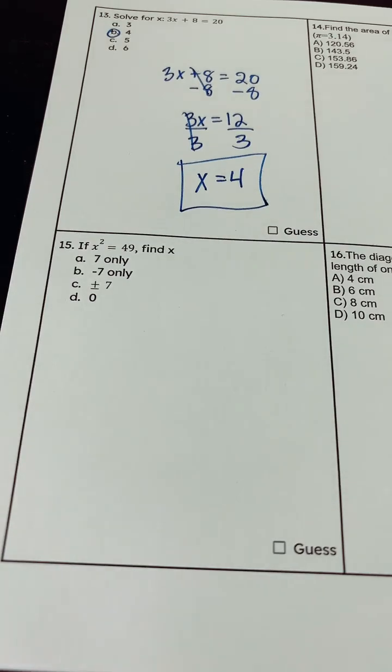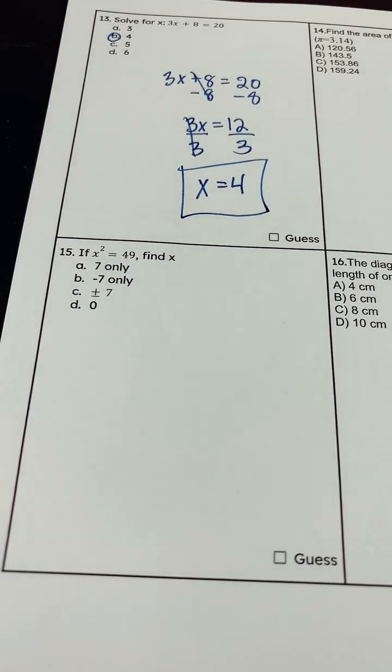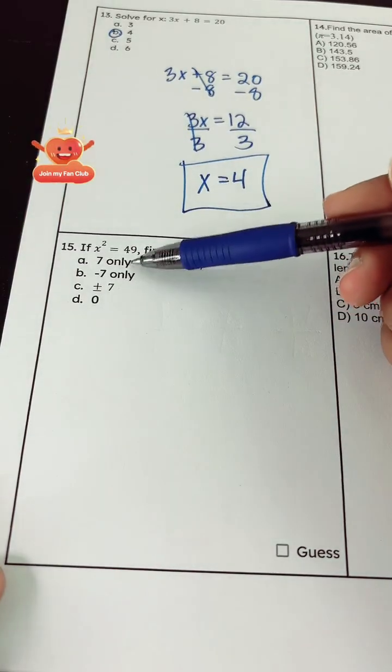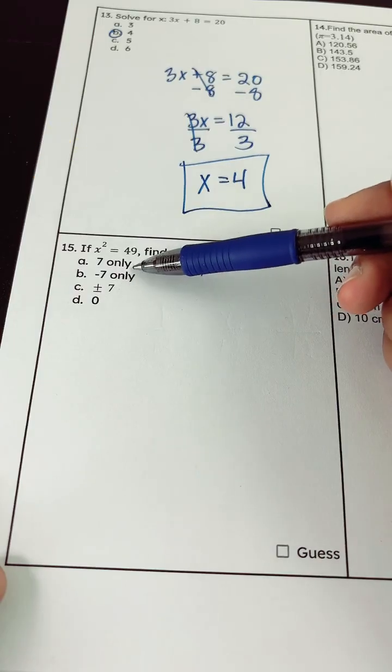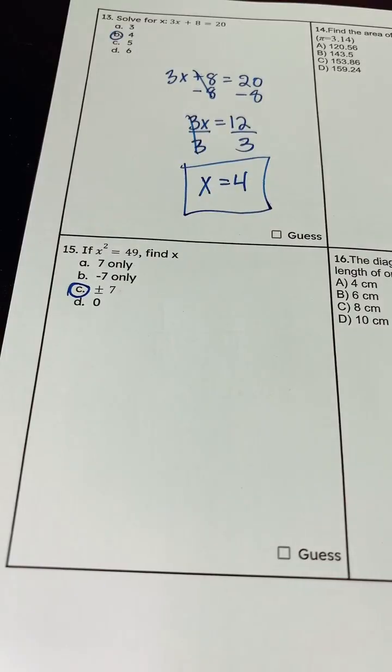Let me see your answers. A, B, C, or D? I see A. A, C, A, B, A. I see a lot more A's. Okay, I see C's coming in. We're going back and forth between this and this. Ooh. Mel said C. I'm going to circle C.